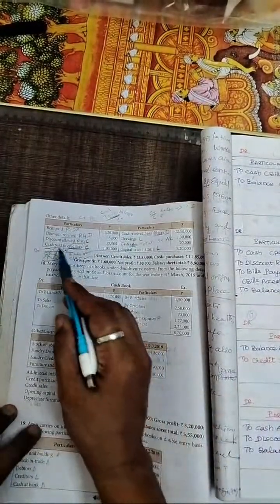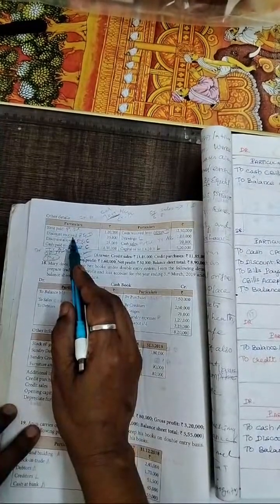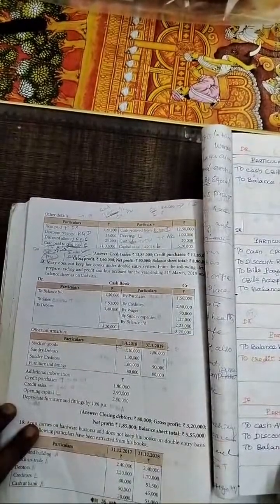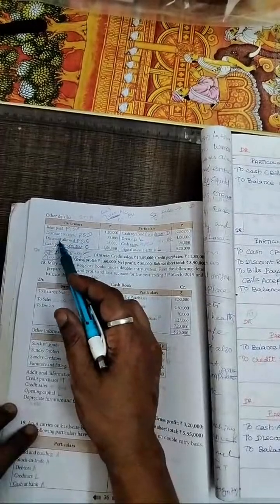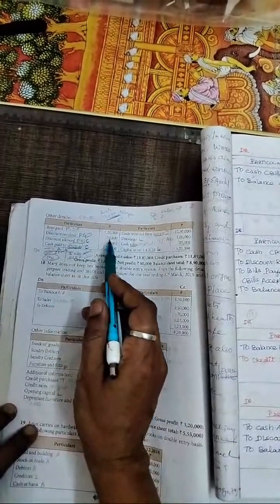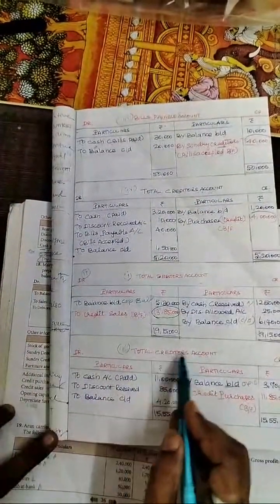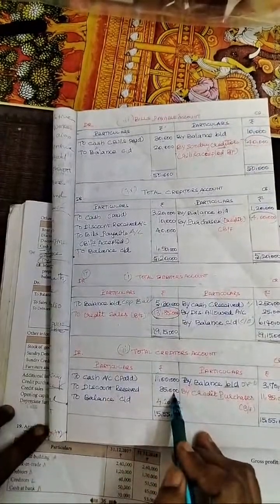Then discount received. Whenever you receive a discount from your creditors, you have to enter it on the total creditors account. It's an income for you. Whenever you receive a discount, it is income for you. It will be entered on the total creditors account on debit side. So 35,000 you should enter on the total creditors account debtor side, to discount received 35,000 rupees.